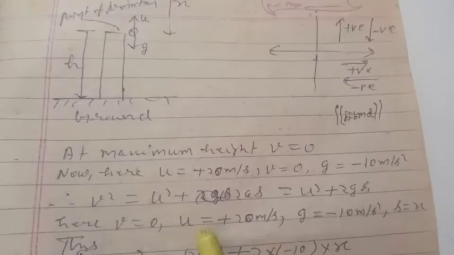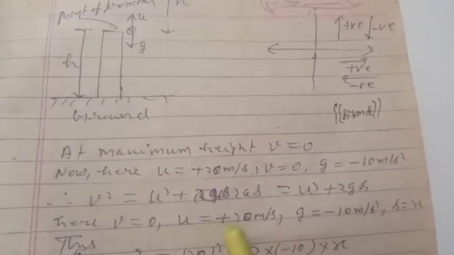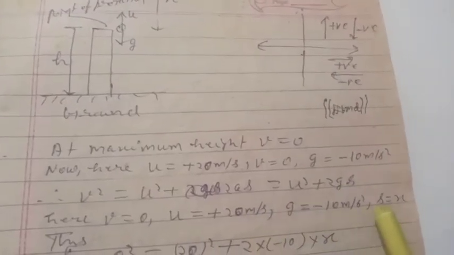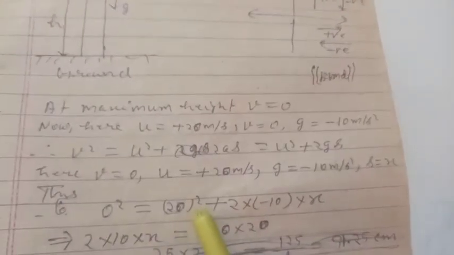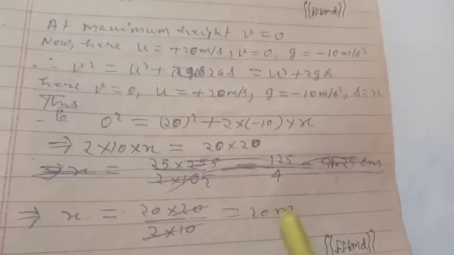Now we can use the formula v square equals u square plus 2as, or u square plus 2gs. Here v equals 0, u equals plus 20 meters per second, g equals minus 10 meters per second square, and s equals x. Thus 0 square equals 20 square plus 2 into minus 10 into x. After solving, we will get x equal to 20 meters.